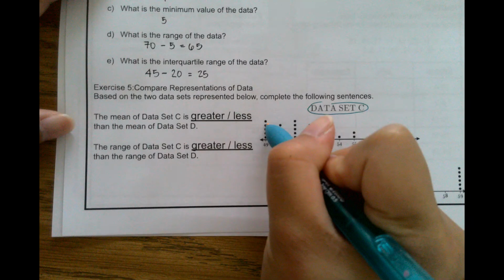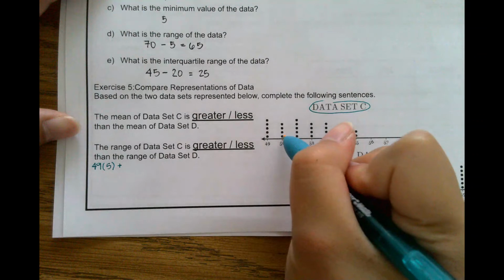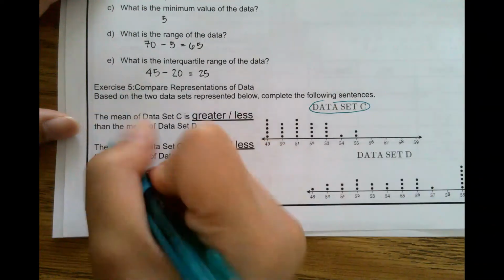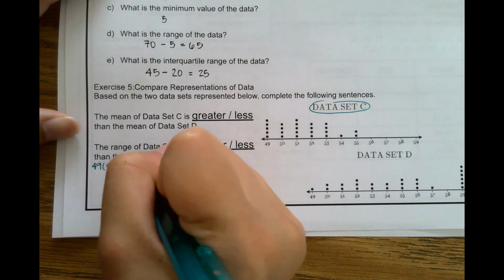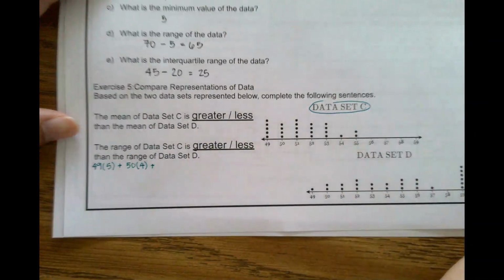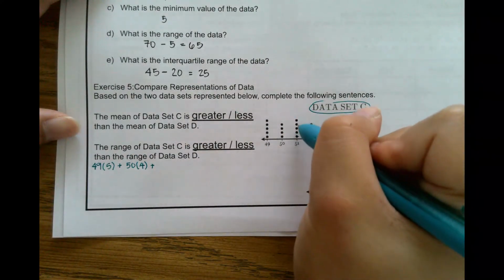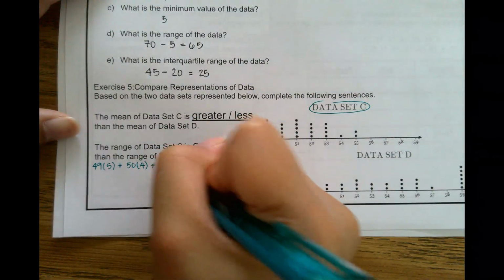(49 plus 49) due to space, I'm going to do 49 times 5. Okay? Plus, and then instead of doing 50 plus 50 plus 50 plus 50, since there are 4 of them, I'm going to do 50 times 4. Okay? 51 is 1, 2, 3, 4, 5, so 51 times 5.